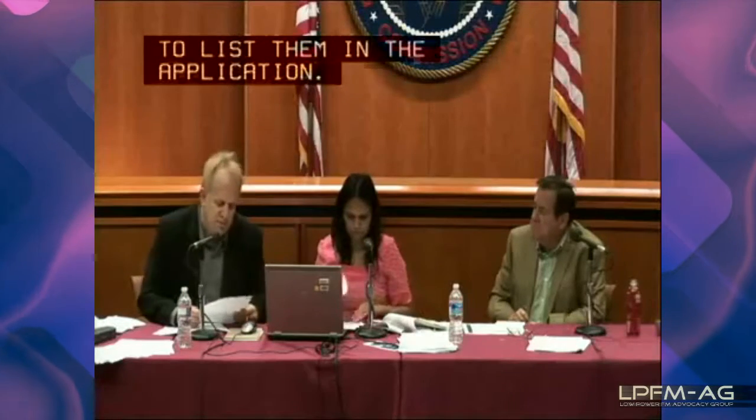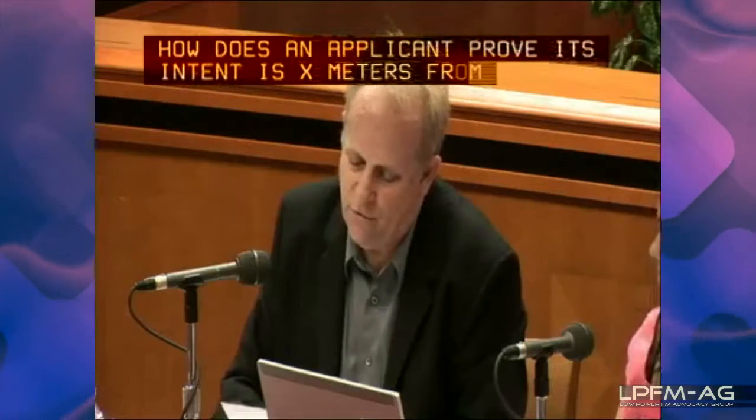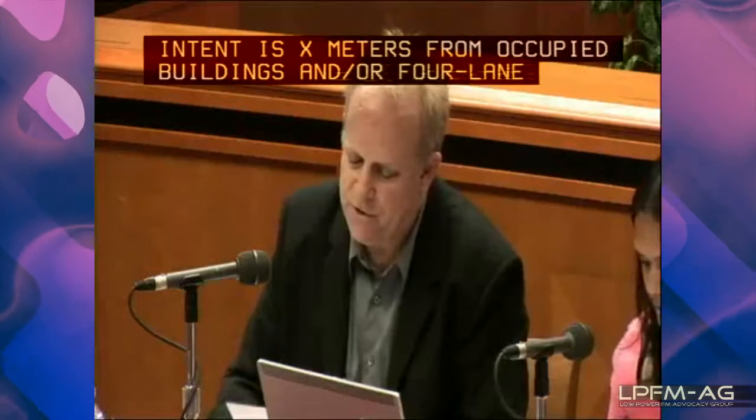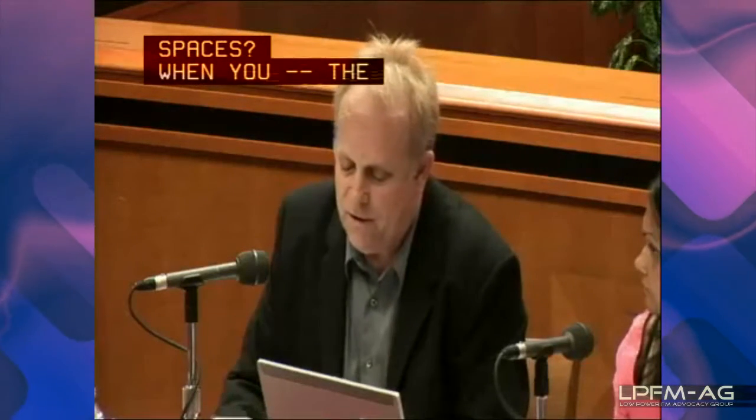You will be receiving hundreds of urban applications requiring second adjacent waivers. How does an applicant prove that its antenna is X meters from occupied buildings or 4-lane highways? What about churches with high cathedral ceilings, skyscrapers with only mechanical equipment on the top floor, and the overlap includes these spaces? That's when you submit your demonstration of no interference.